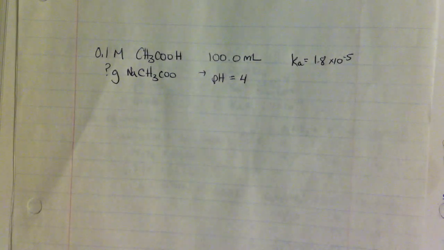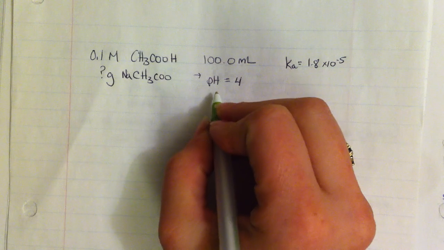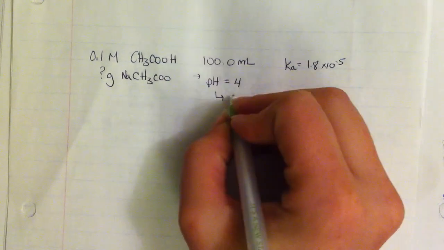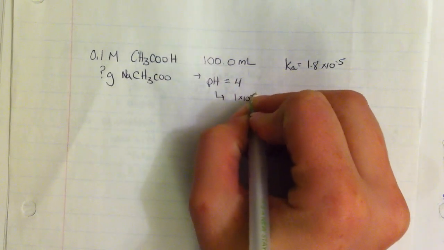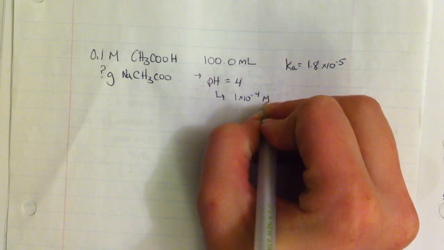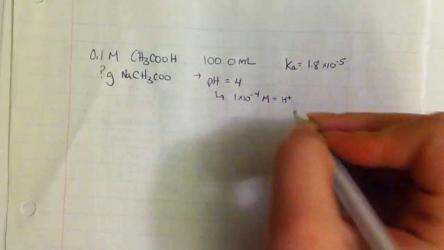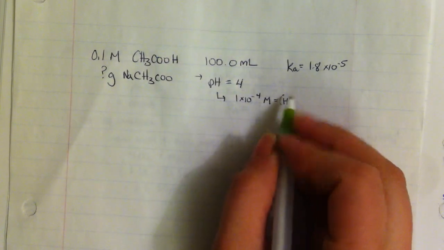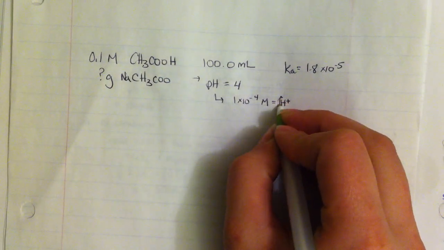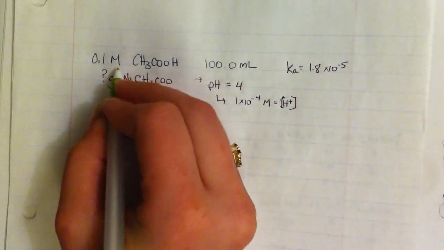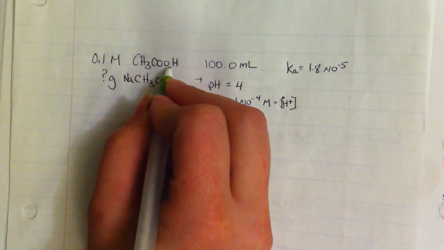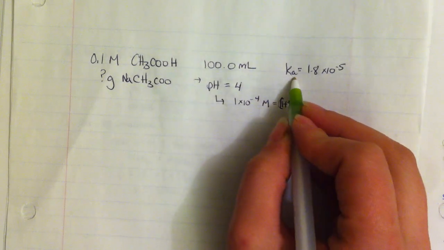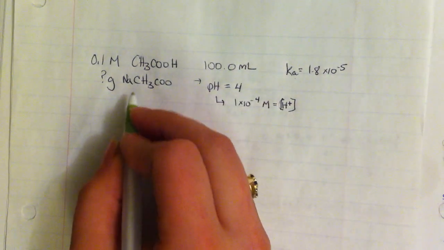One way is to use this pH and realize that that pH is the same as 1 times 10 to the negative fourth molar H+. So if I think about that, that means that I have my concentration of H+, and it also means that I have the concentration of the vinegar. So I can use those two things in the Ka and solve for the acetate.